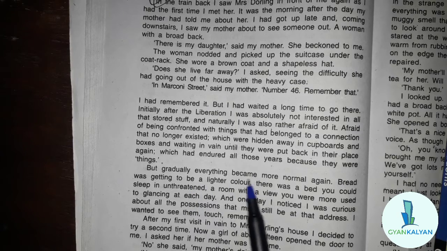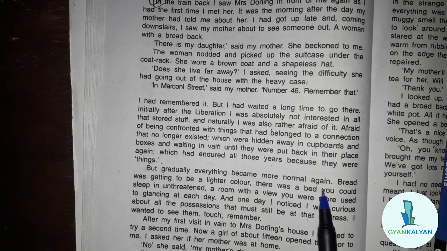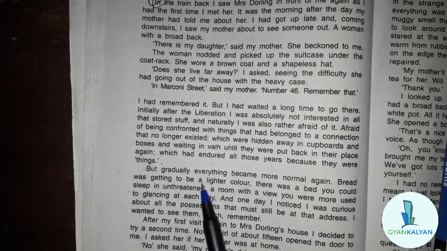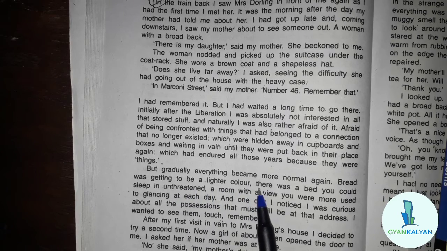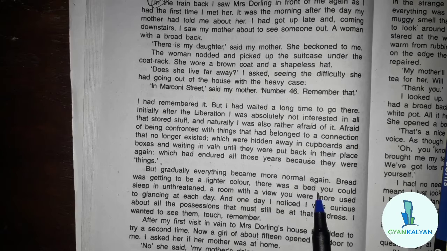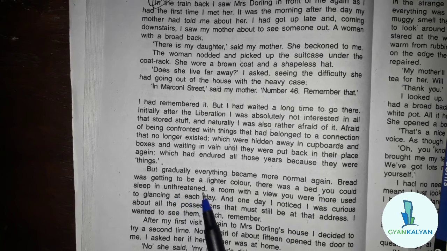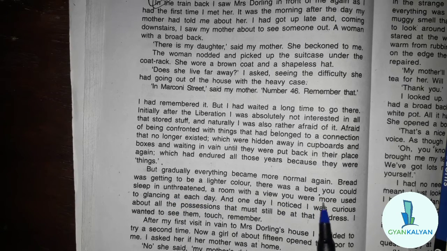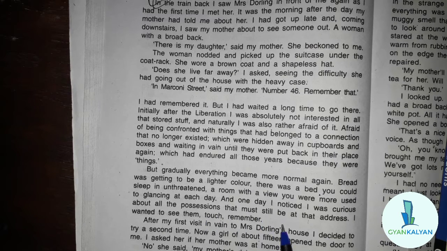But gradually everything became more normal again. Bread was getting to be a lighter color, there was a bed you could sleep in unthreatened, a room with a view you were more used to glancing at each day. And one day I noticed I was curious about all the possessions that must still be at that address. I wanted to see them, touch and remember.